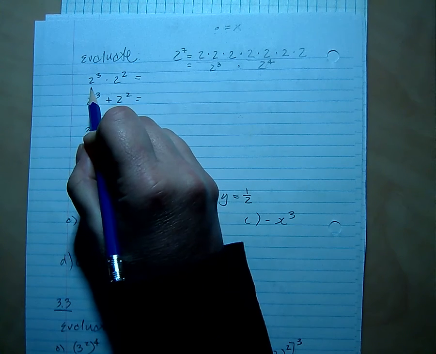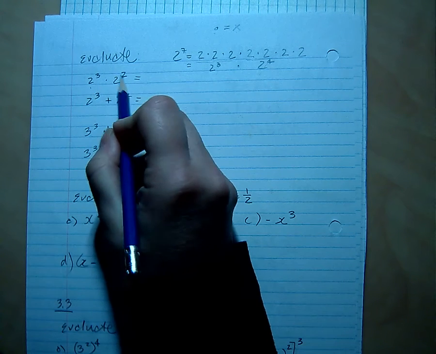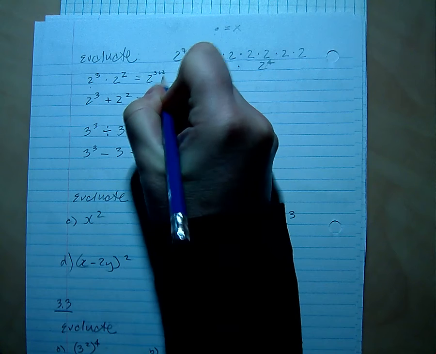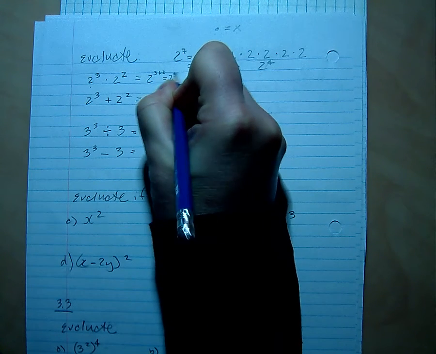That shortcut would then be 2 to the power of 3 times 2 to the power of 2 is the same as 2 to the power of 3 plus 2, which of course is 2 to the power of 5.